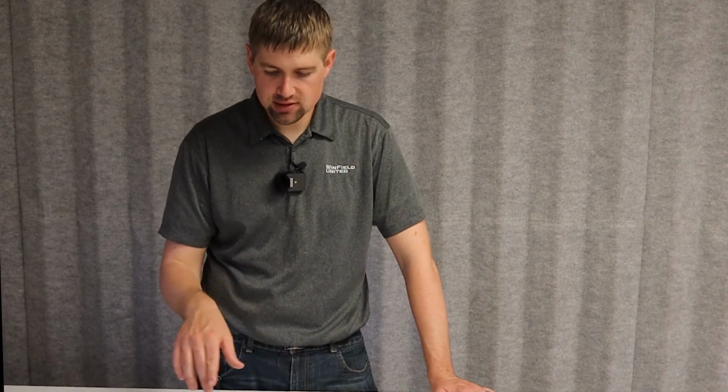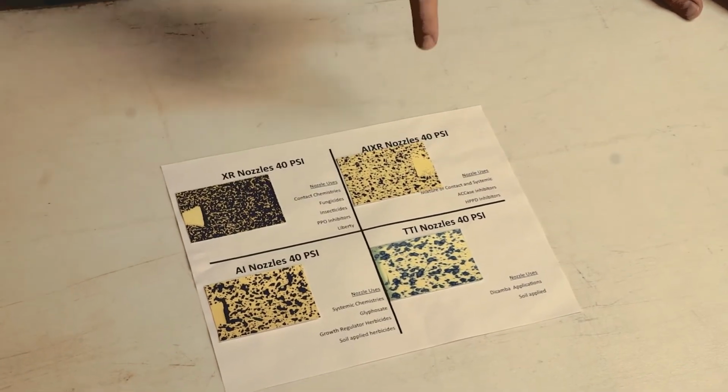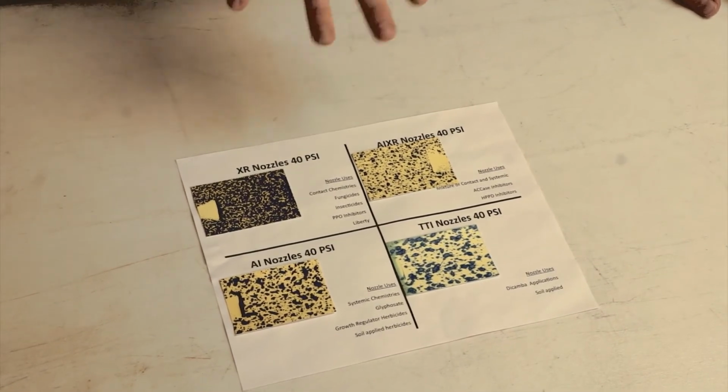With the AI nozzle and the TTI nozzle, these are going to work better for your systemic type chemicals. If you're going foliar, an AI nozzle is going to work best for your nozzle selection there. If, however, you're going more soil applied or using dicamba on soybeans, that TTI nozzle is going to be your best bet. Now, as we will discuss in a later section, depending on your pressure and your size of nozzle, this can change some. So just pay attention to the droplet sizes in the nozzle book to make sure you're matching the right nozzle size and type with the right application.